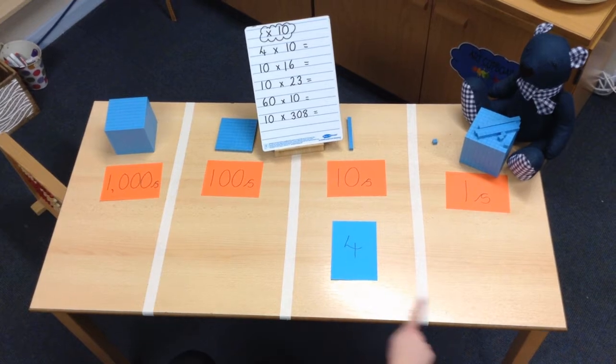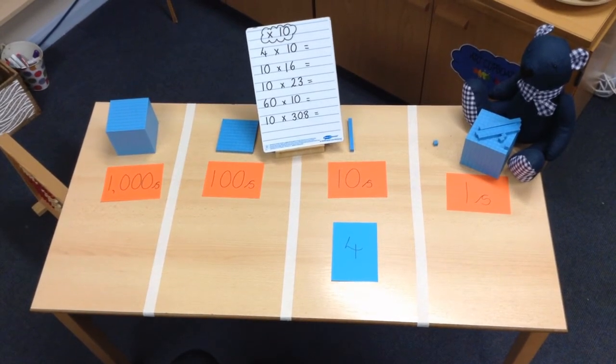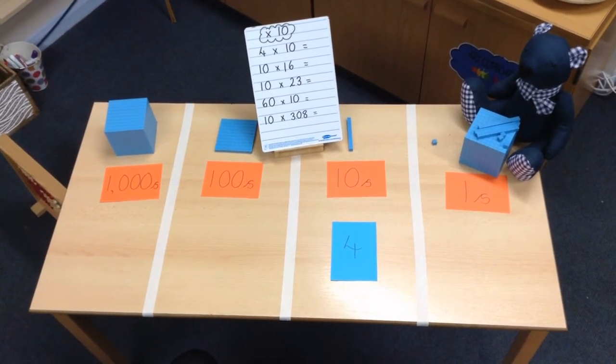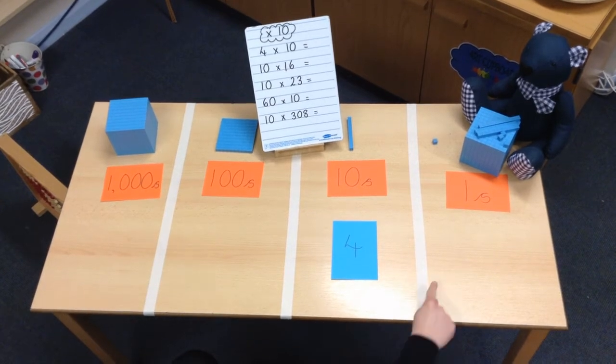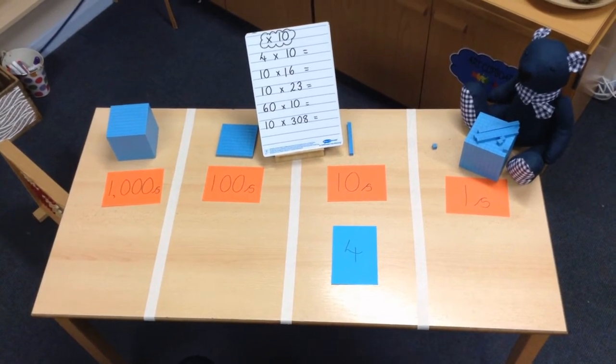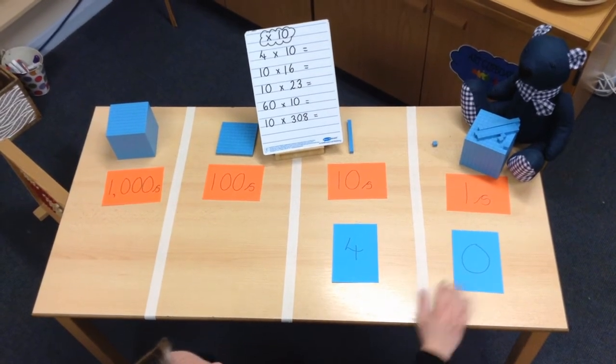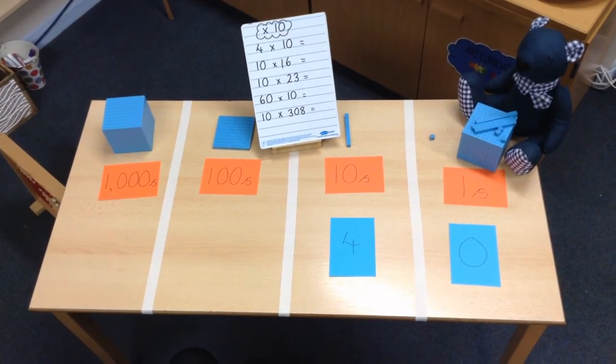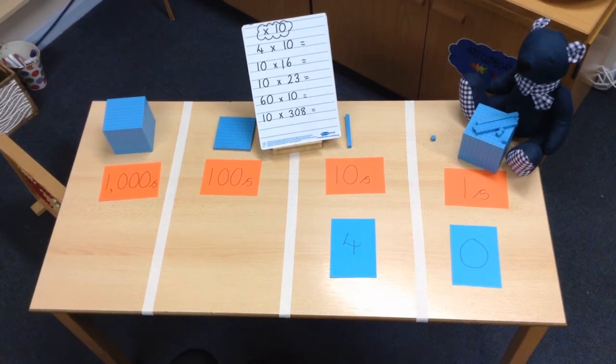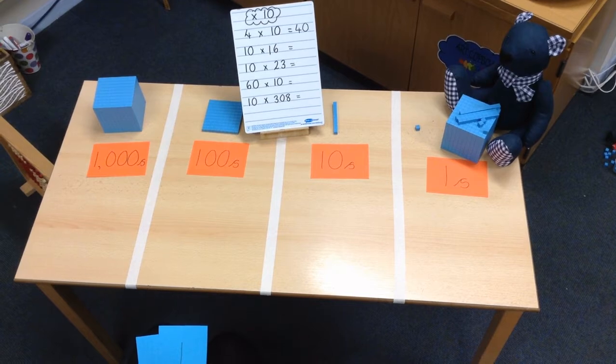If we look at my place value grid, something doesn't look right. We need to make sure that if we've got a space in our ones, then we put a 0 as a placeholder. So 4 multiplied by 10 is 40. The product is 40.